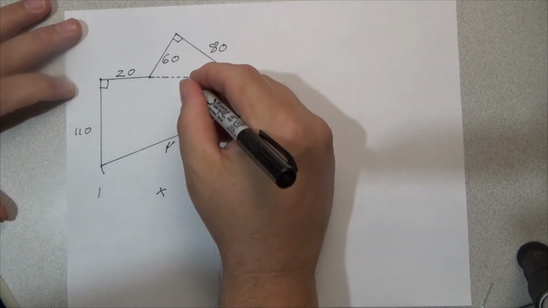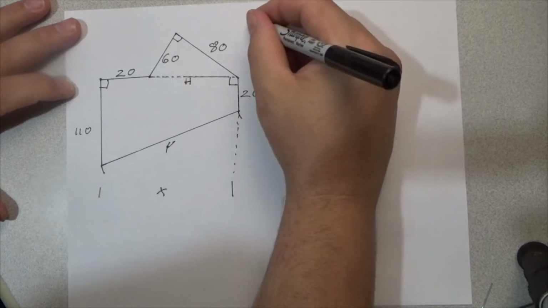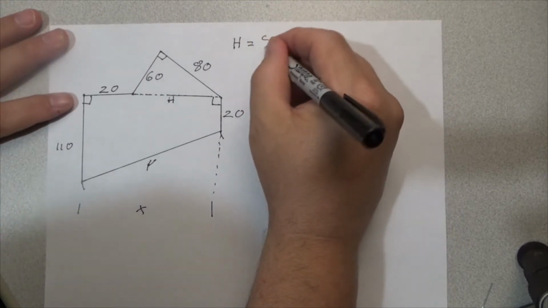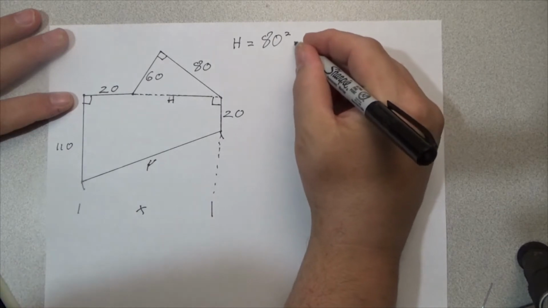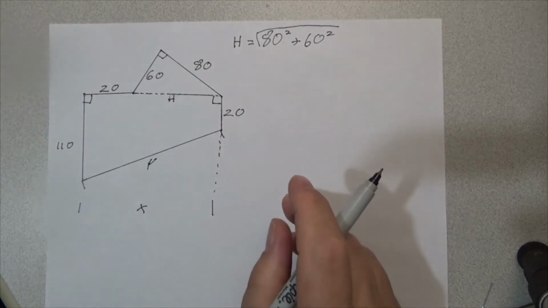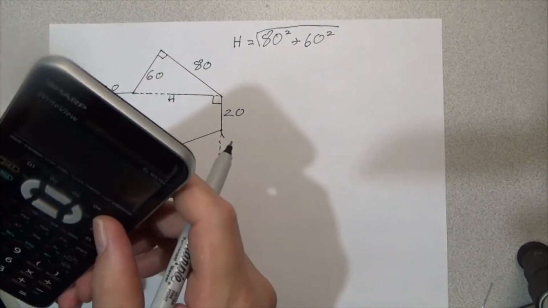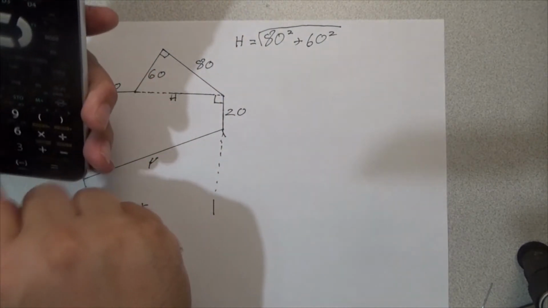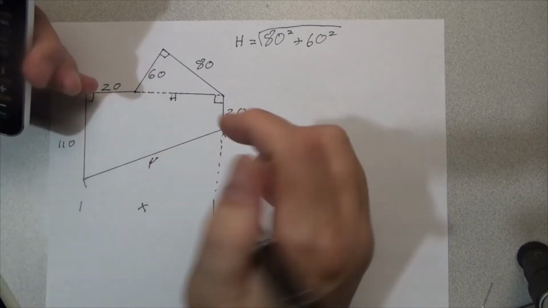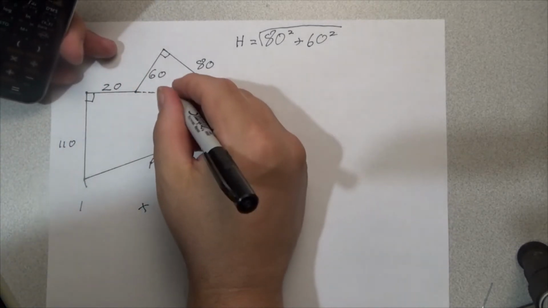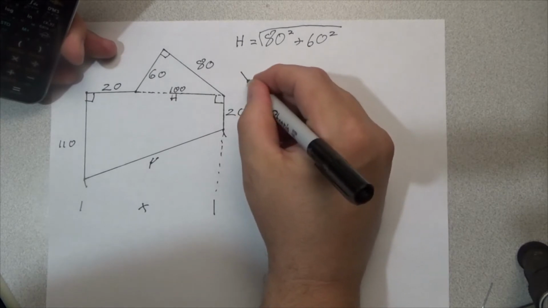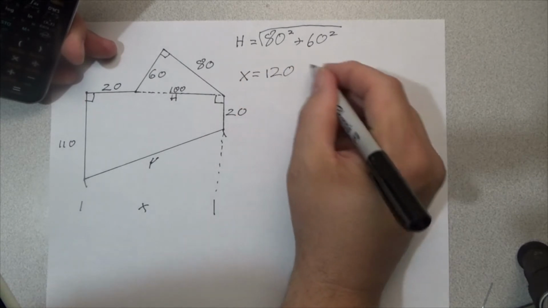So we'll call this h right here. So h is equal to 80 squared plus 60 squared, and then the square root of that. Not really going to try that one in my head. So the square root of 80 squared plus 60 squared is equal to 100. So the distance here is 100. So that means that the distance from here to here is 120. So now I know x. x is equal to 120.